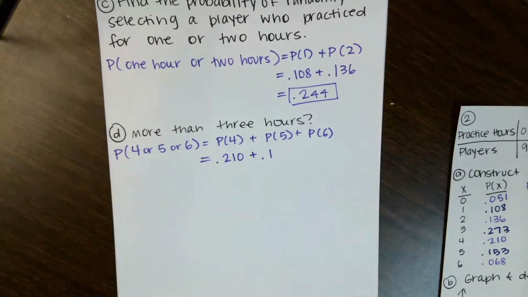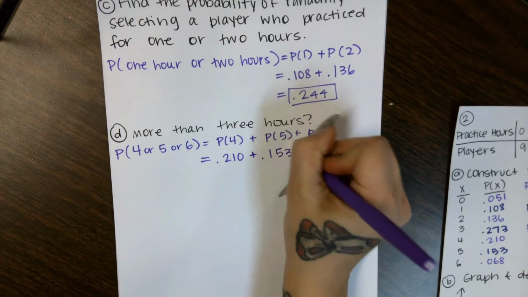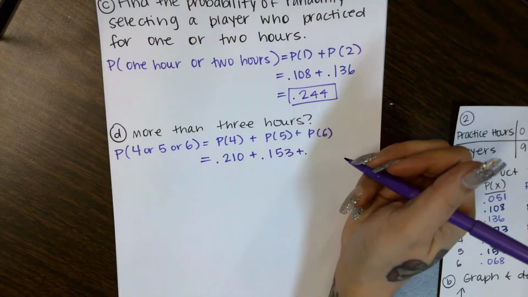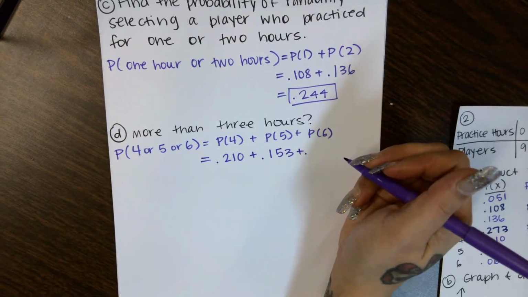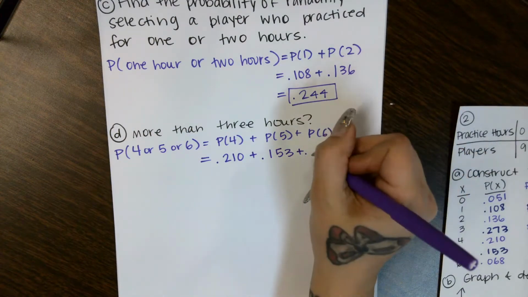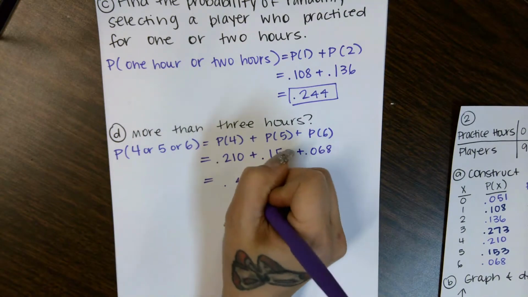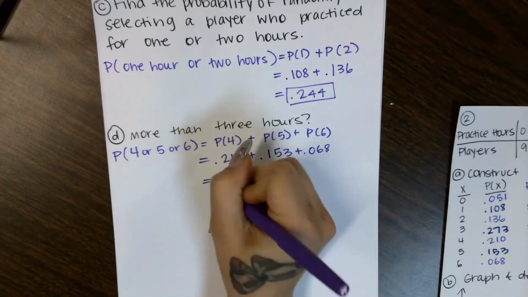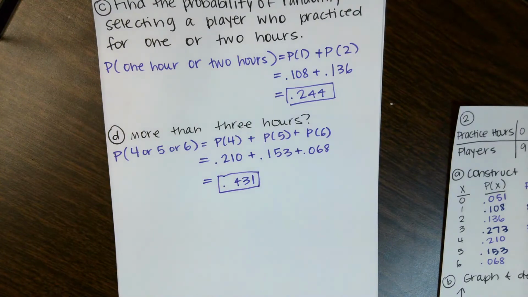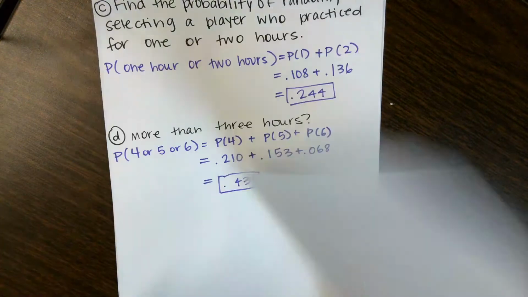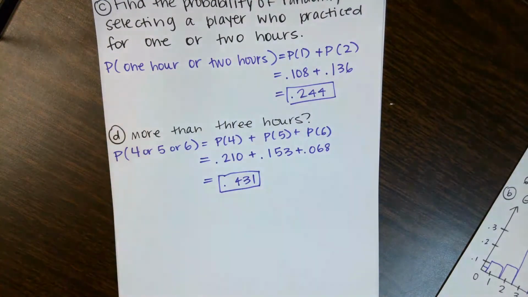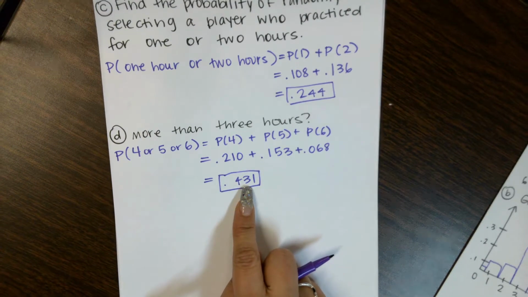Yeah, it's 0.153. And then I'm going to add to that the probability of selecting a player that practiced for 6 hours. Just add those up. You should get 0.431. Because what I'm doing is working with a probability distribution, and everything's already in terms of probability. Whenever I do the addition rule to answer these A, B, C, D, E, F, G parts, that's it, that's your answer. You don't have to do anything else.